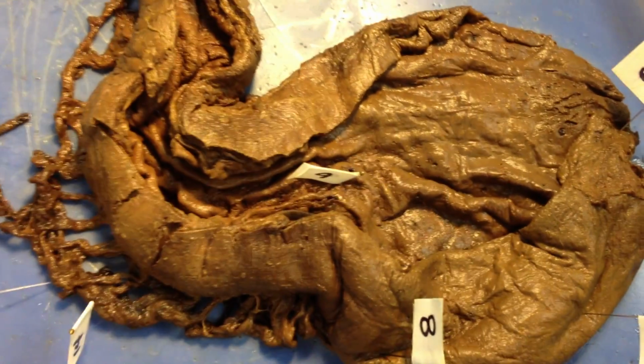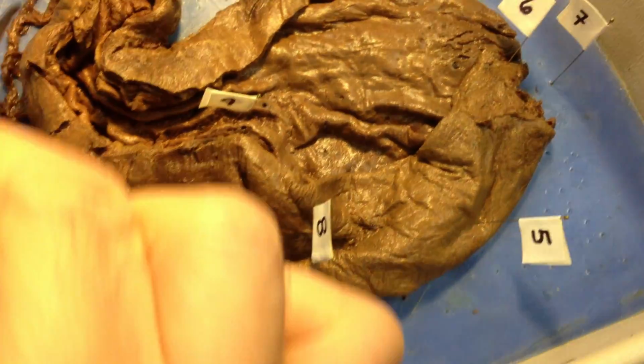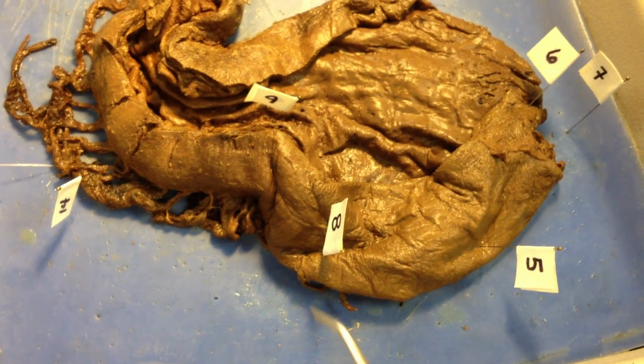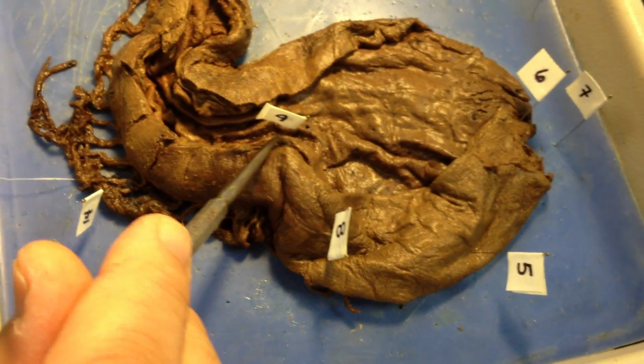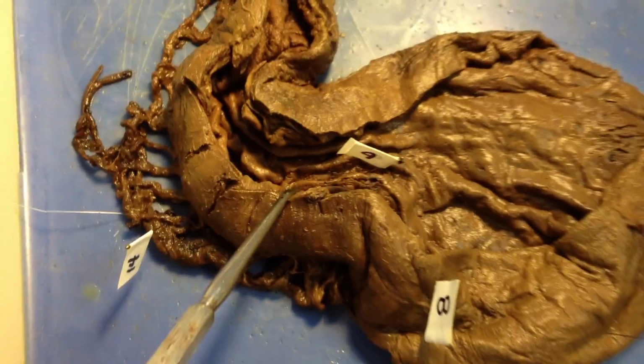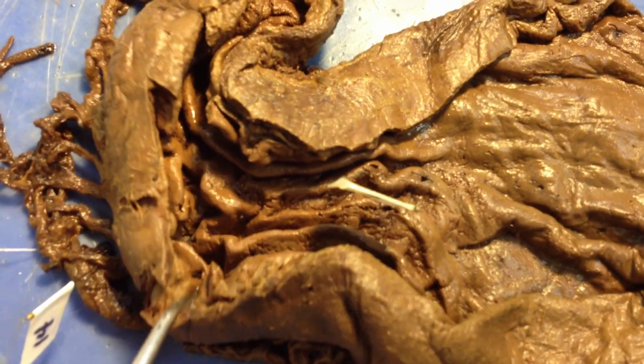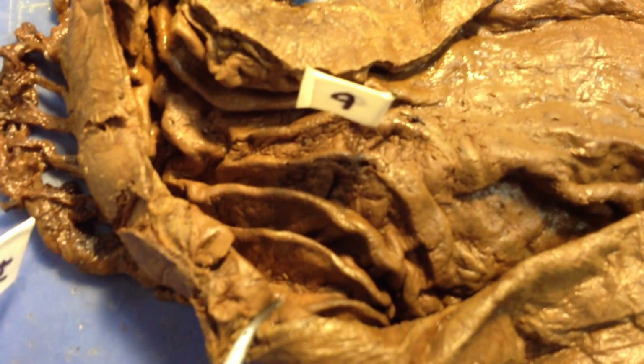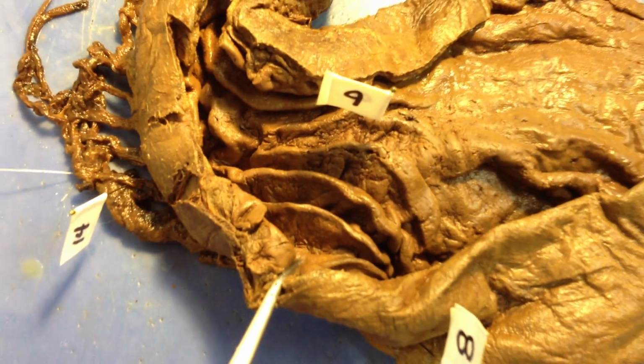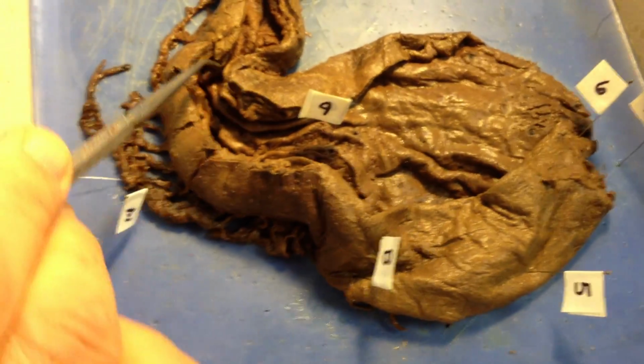And if I left this pin there and say name this edge: greater curvature. Yep. Name the folds here. Okay, that'll be rugae. Can we open it a little bit, Gary? Yeah. Can you see the membrane folds better now? Okay, thank you.